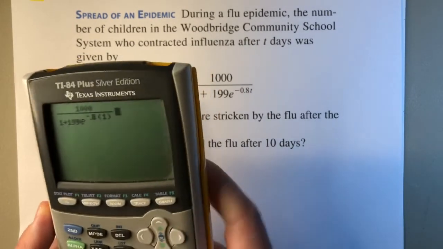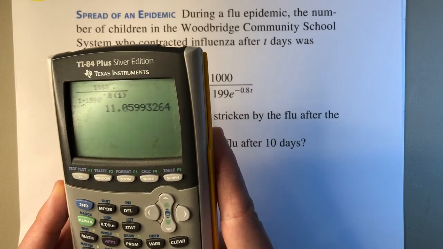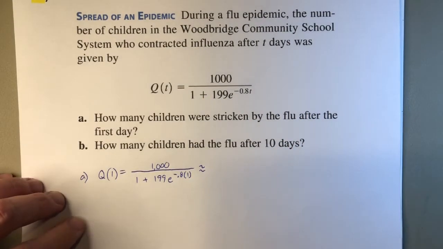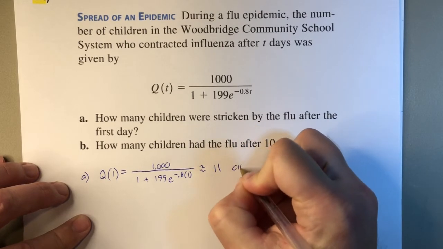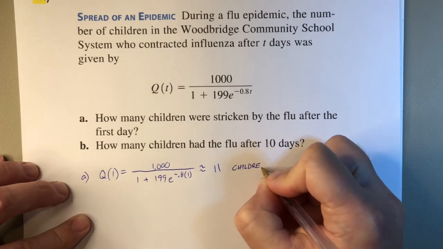But anyway, this is our expression. Hit enter. And so you see we get about 11 children. So just after 1 day, 11 children now have the flu.